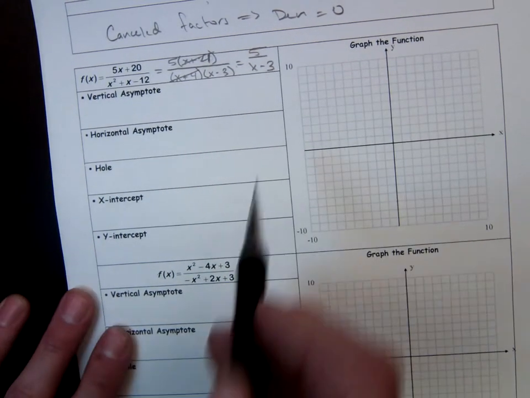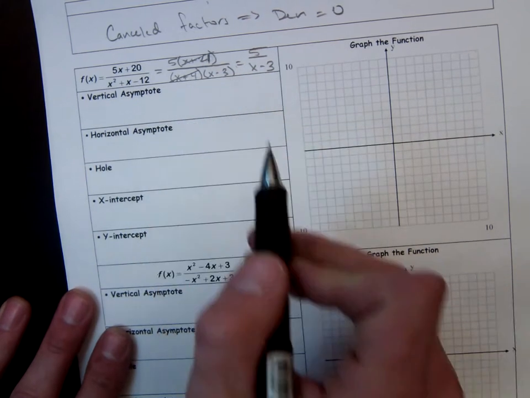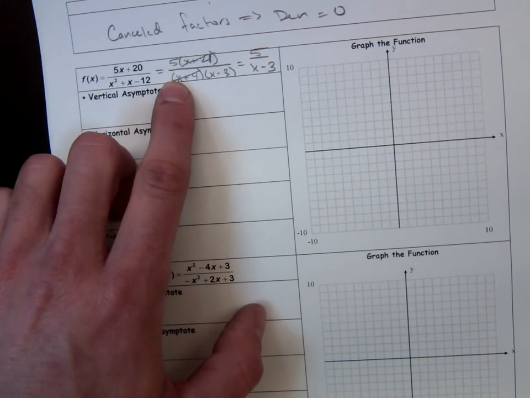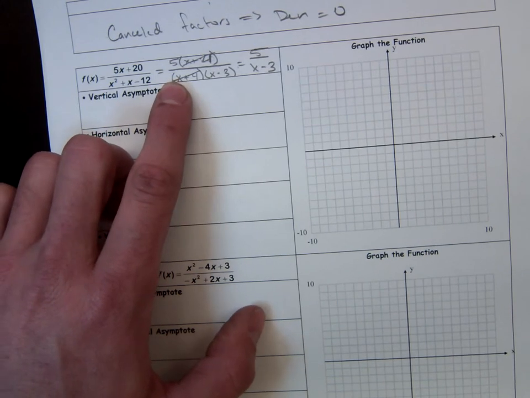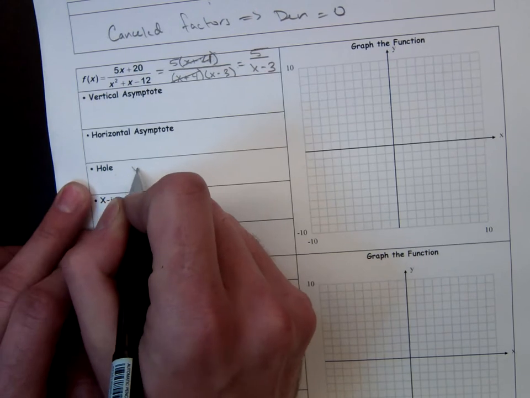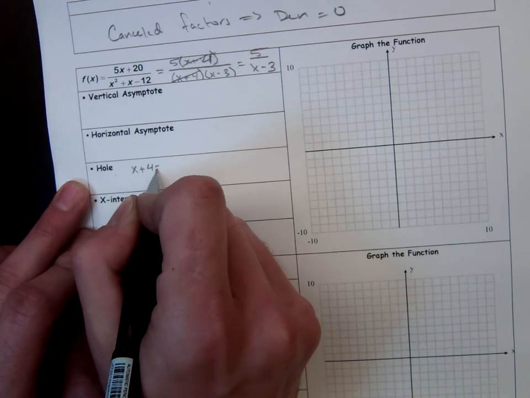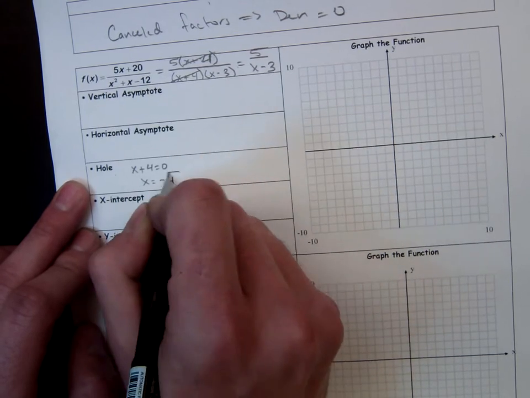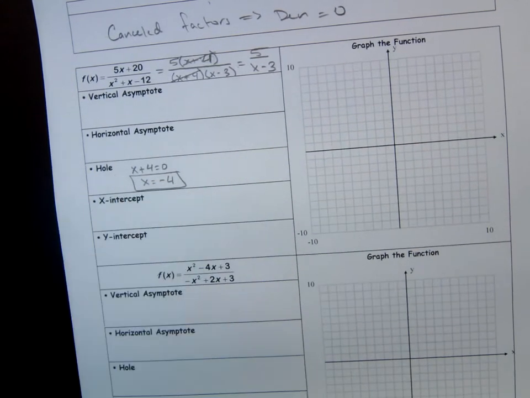Okay? Now, we don't want to forget about that x plus 4, because when x plus 4 equals 0, we end up with a 0 in the denominator. That is going to create a hole. I'm going to go ahead and jump forward here. X plus 4 equals 0, or when x is equal to -4, that is a hole. And we're going to want to remember that.